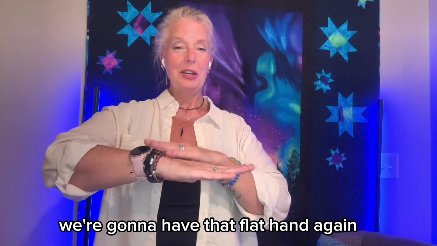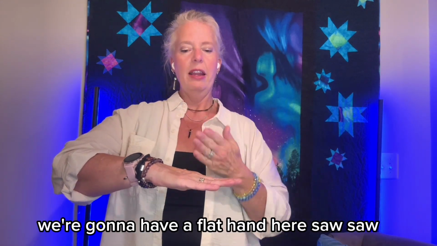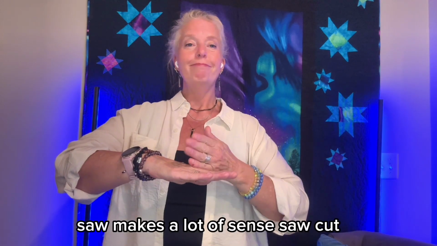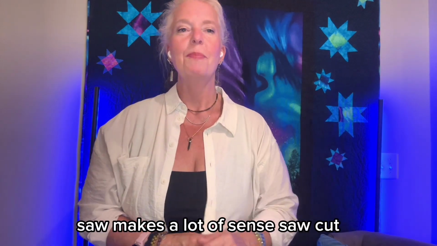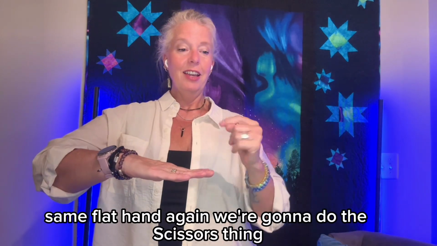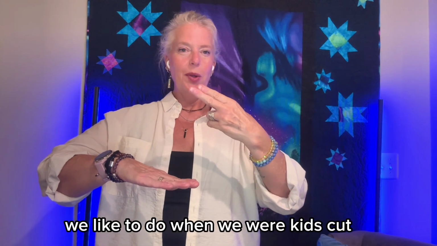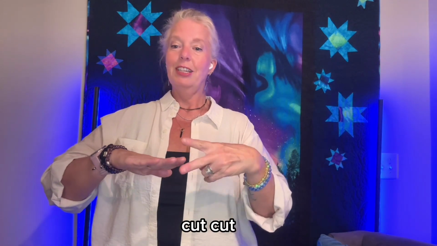Saw. Sometimes these really make a lot of sense. We're gonna have that flat hand again. We're gonna have a flat hand here. Saw. Makes a lot of sense. Cut. Same flat hand again. We're gonna do the scissors thing we like to do when we were kids. Cut.